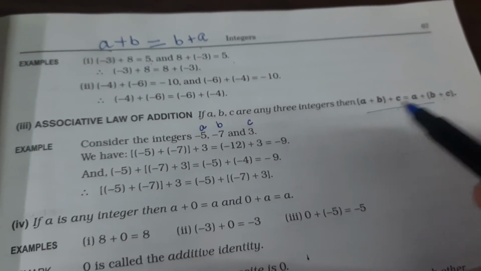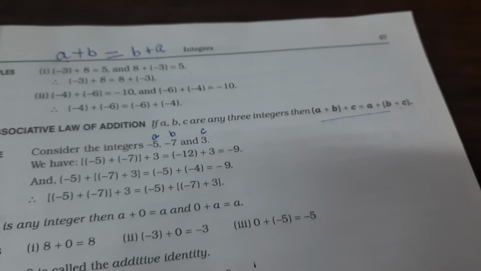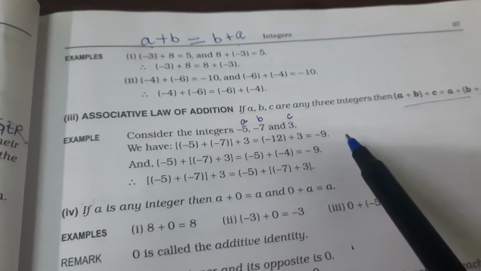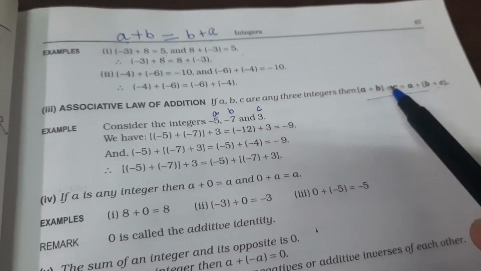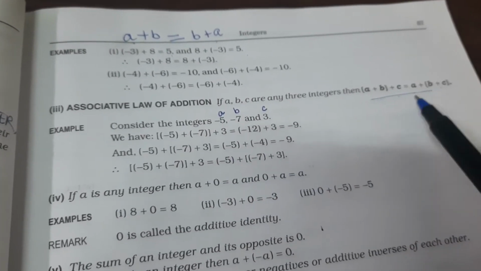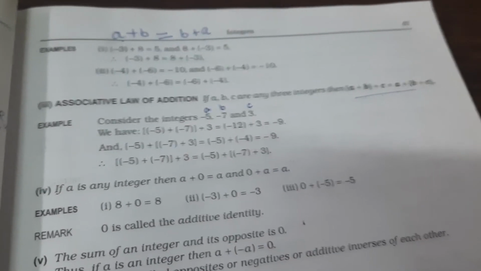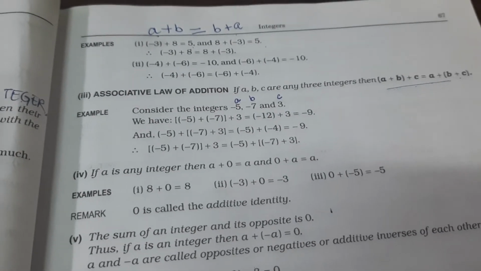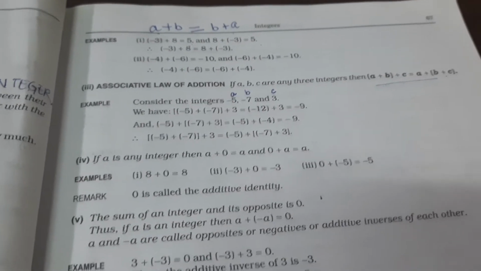Now according to this rule which is given here, (a plus b) plus c is equal to a plus (b plus c). What you are supposed to do is just put the values in this rule and check whether you are getting the same answer or not, and you will be getting the same answer according to this law of addition. So what is the name of this law of addition? That is associative law of addition.